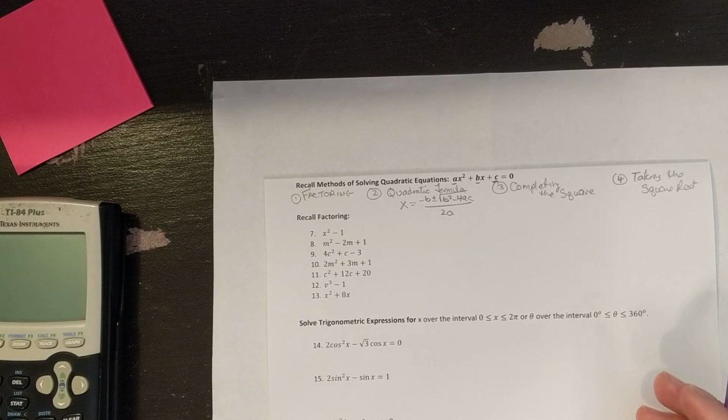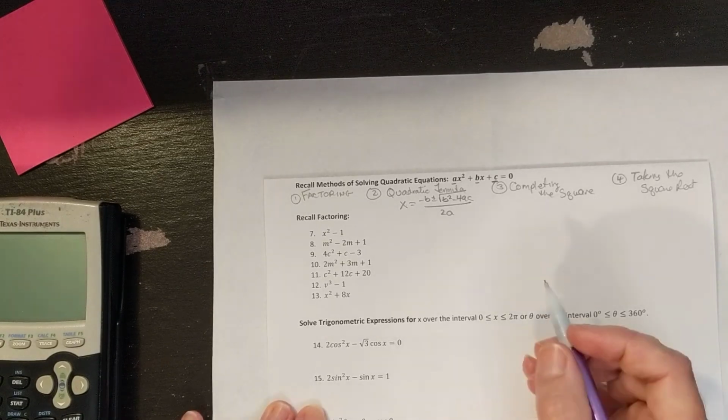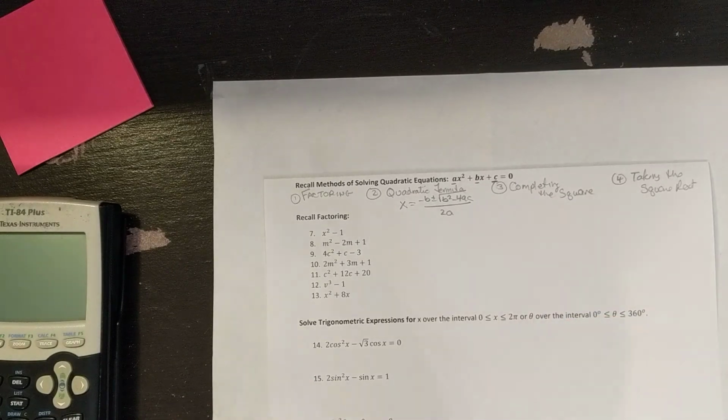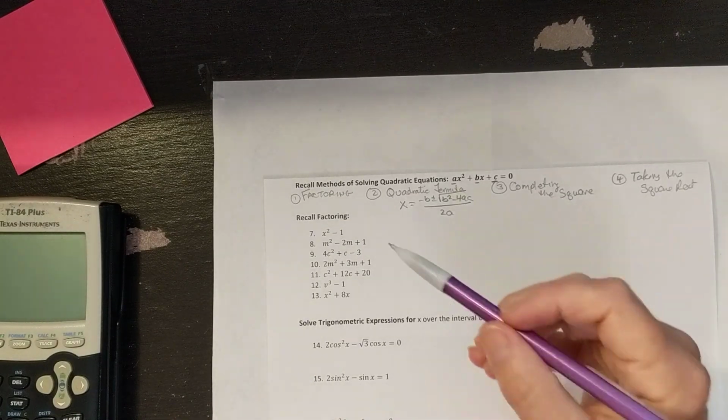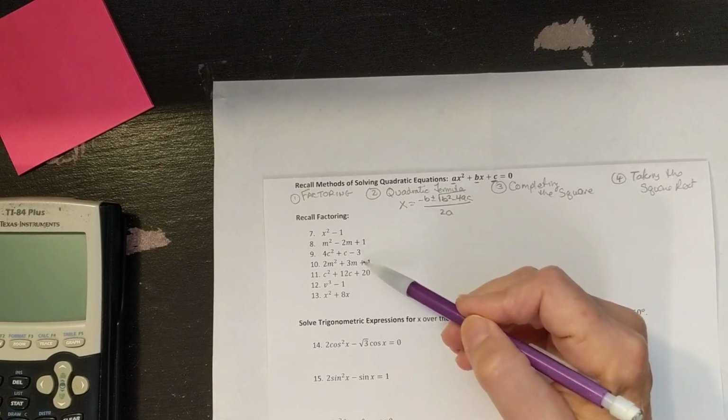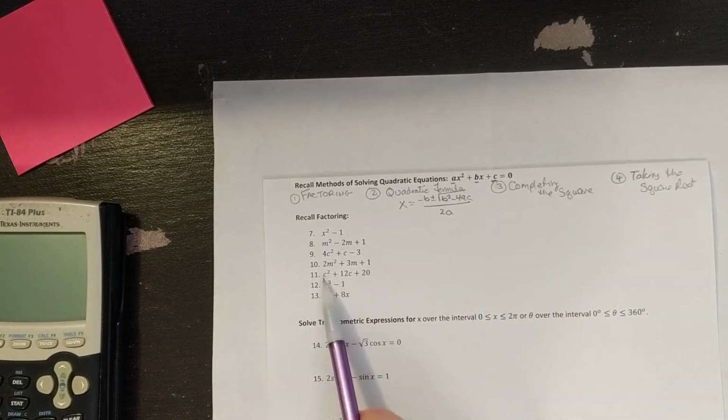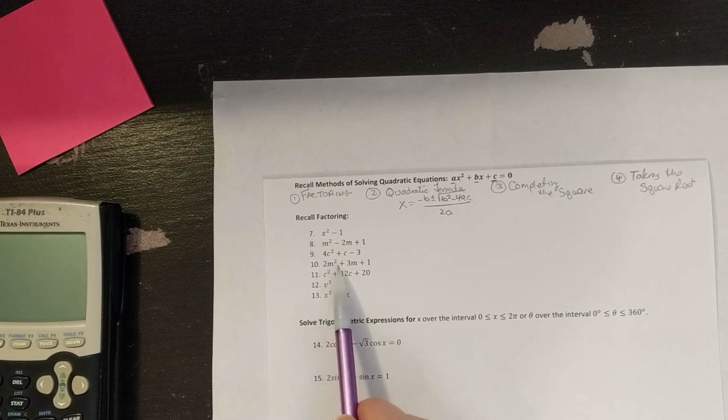There are different methods of factoring, and I've given us some practice ones to recall how to do these. If you have a polynomial such as number 7, that is a difference of squares. That's one type of factoring. If you look at 8, 9, 10, and 11, each of these are trinomials. I will be using a method called the AC method to factor those.